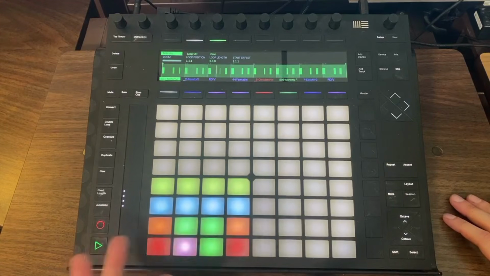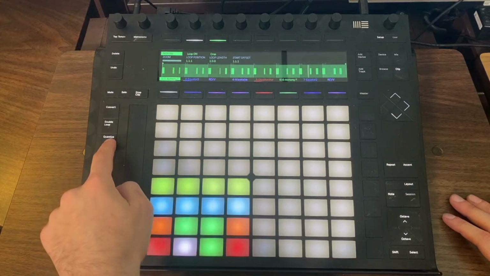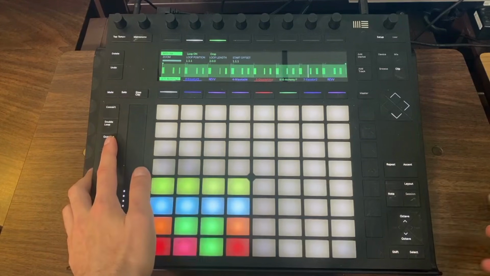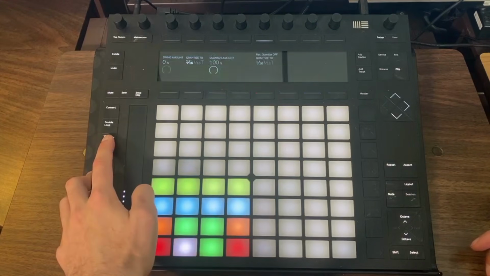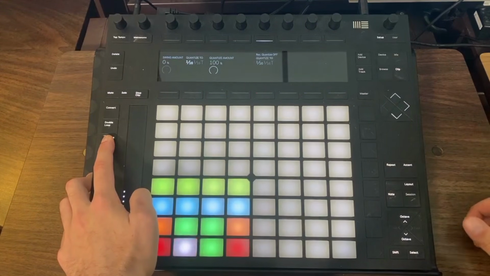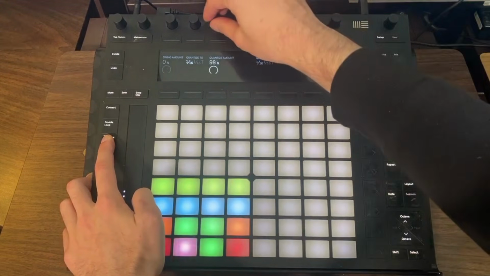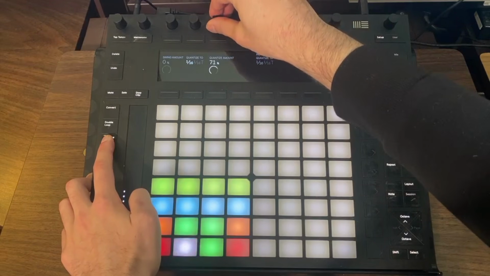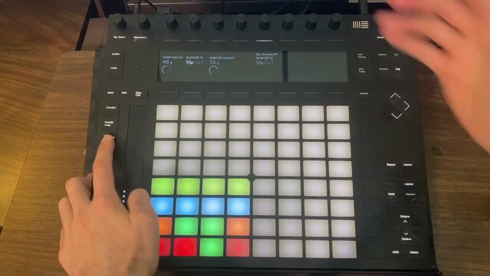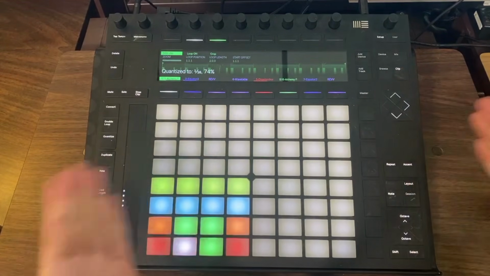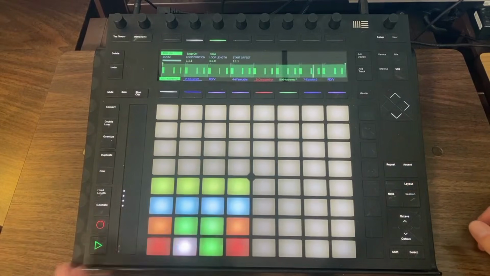And then let's say we wanted to quantize this loop. You could simply hit quantize, or you could hold quantize and bring up your quantize options. So let's hold quantize. You'll notice these options pop up. So we can quantize to different note values. We can change the swing of the quantize. We can change the quantize amount. So let's turn down the quantize amount. 70%. Let's add some swing and quantize it to 16th notes and then hit quantize. And then you'll notice that all of our MIDI notes moved closer to the grid.